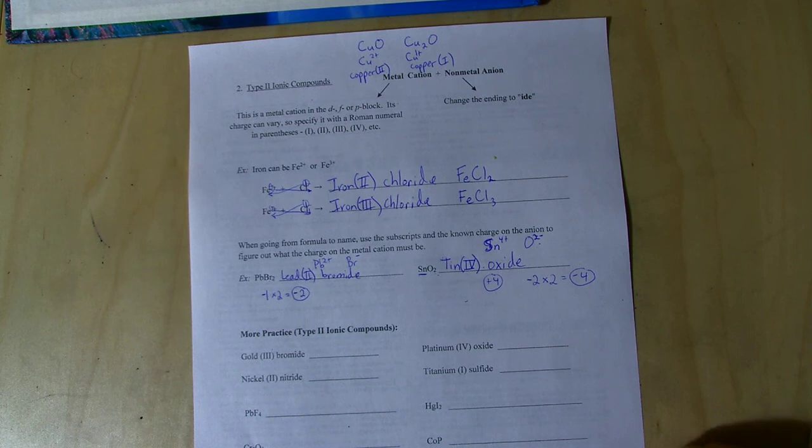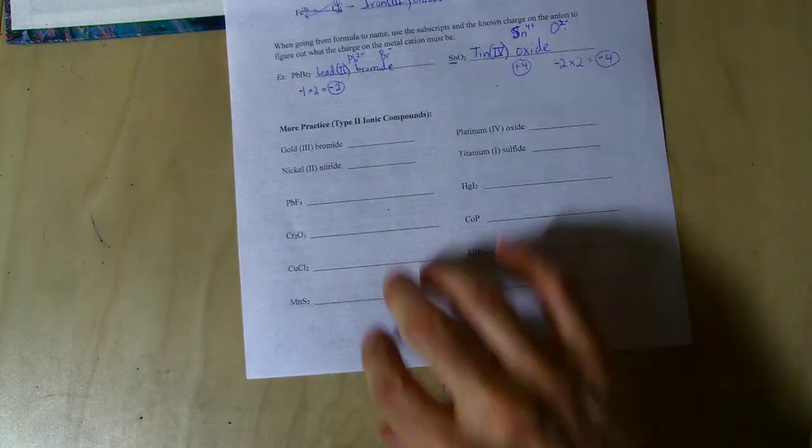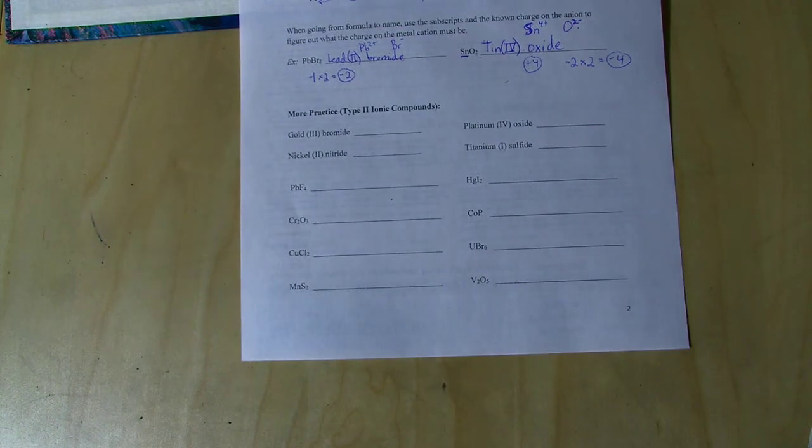Go ahead and stop the video and do these practice problems here. When you are done, restart the video and see how well you did.